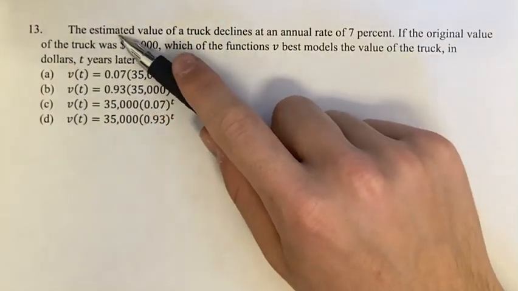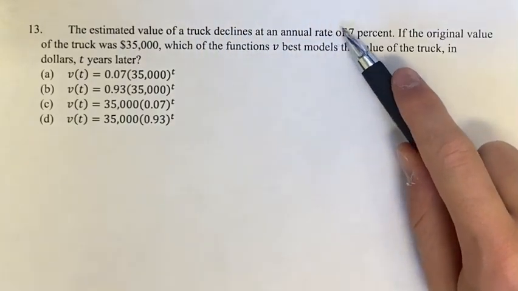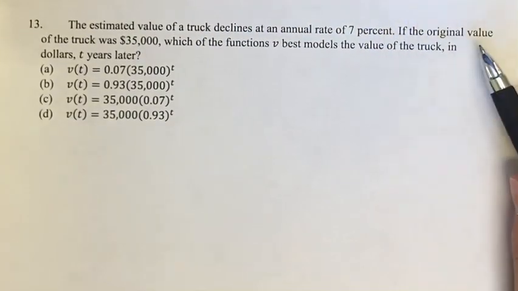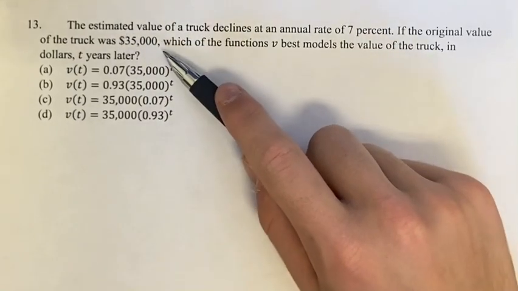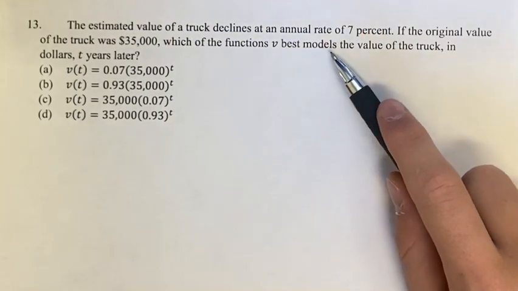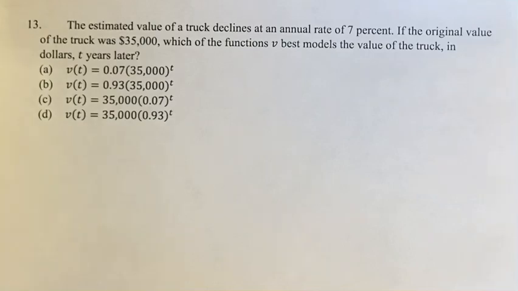In this problem, we're told the estimated value of a truck declines at an annual rate of 7%. If the original value of the truck is $35,000, which of the functions v best models the value of the truck in dollars t years later?